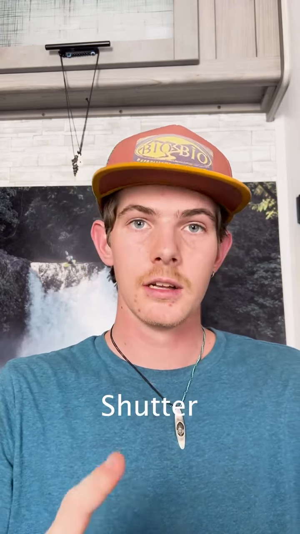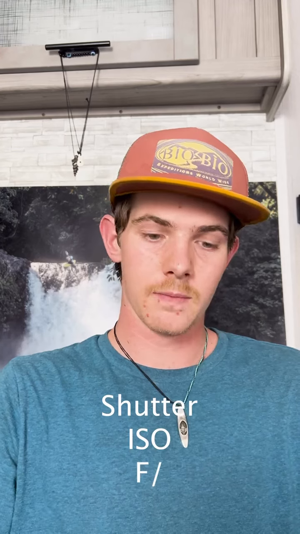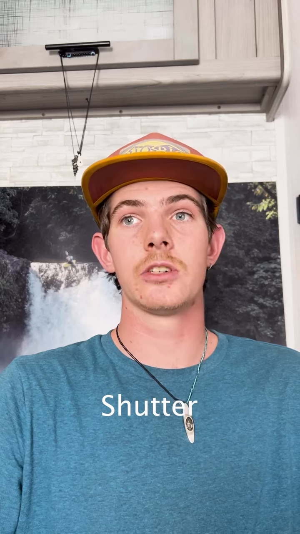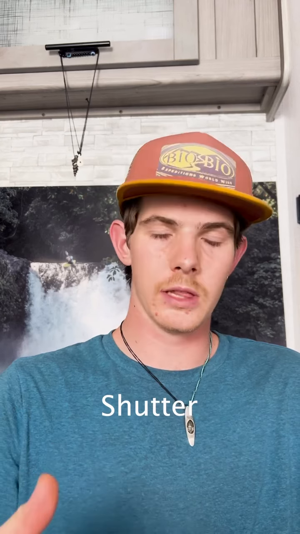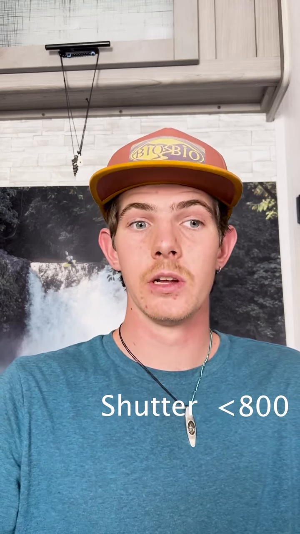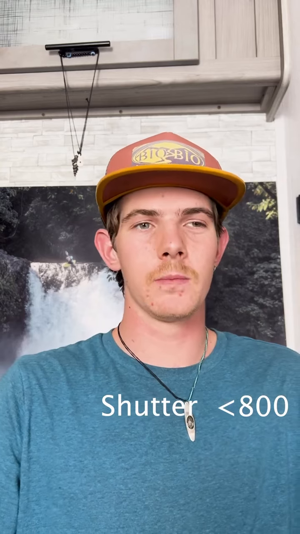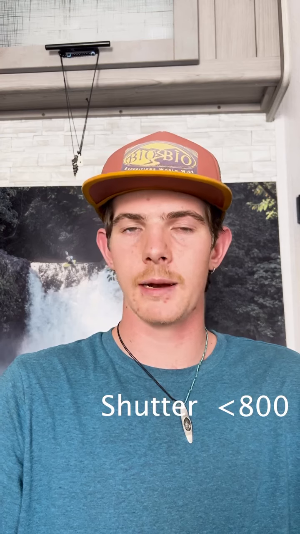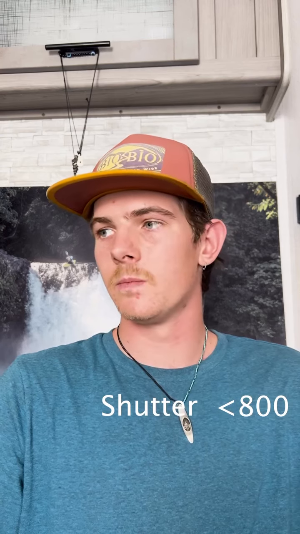For my mirrorless DSLR camera, there's 3 settings I'm really looking for, and that is the shutter, the ISO, and the f-stop. For your shutter, that's how fast your image is being taken, so we like to try to leave that no lower than 800. I try to go to 1000 or 1250 just to guarantee the sharpness of my photo, but roughly whitewater runs at about 800 frames per second.